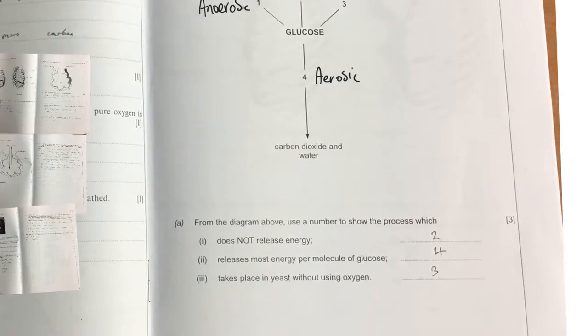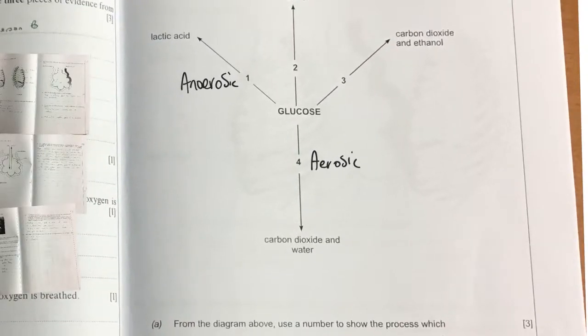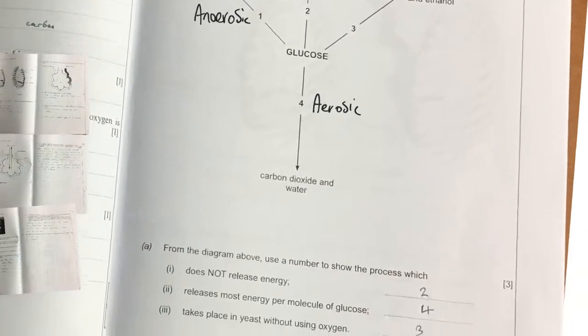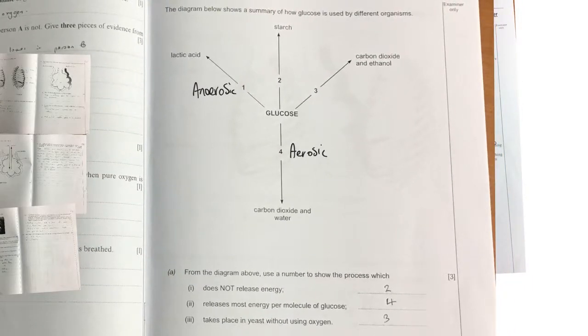So, question 1, which one does not release energy? Well, glucose to starch, there's no reaction. It's the storage, isn't it? So we've got 2 there, because 2 is glucose to starch. Which one releases the most energy per molecule of glucose? Well, we know that 4, aerobic, is the best. And then finally, what takes place in yeast without using oxygen? Well, this is called fermentation, okay? So that's question number 3.